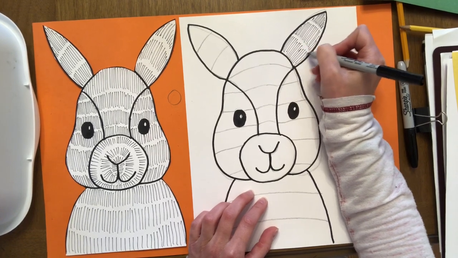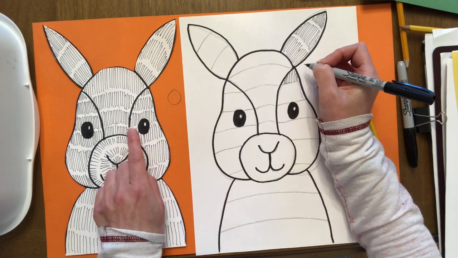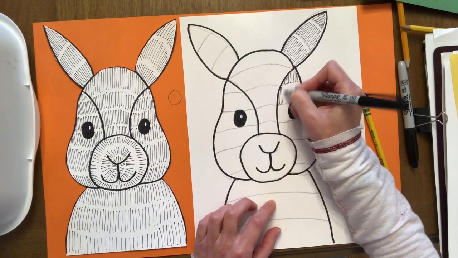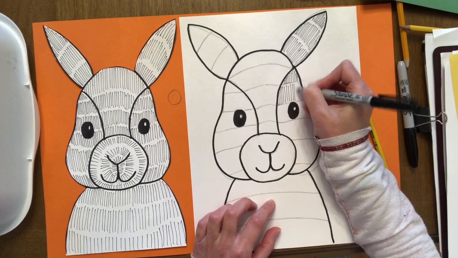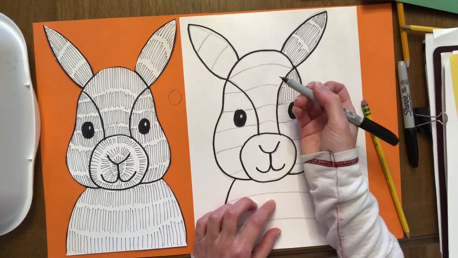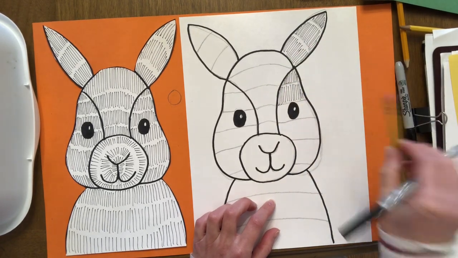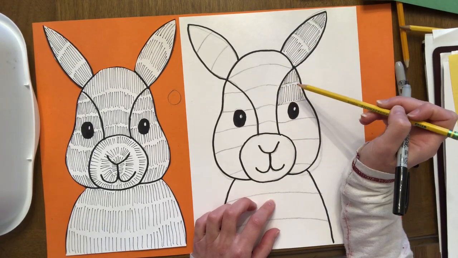Now this is totally an option for you for this project. If you would like to do the same technique that I did for this one and do a fur texture, feel free to use these lines. You can use a marker if you have it. You can use colored pencils. You can use regular pencil if you'd like to do that.